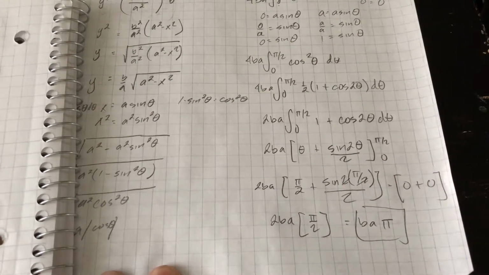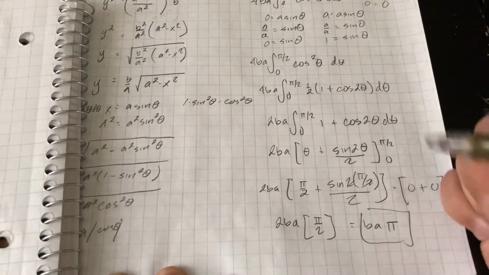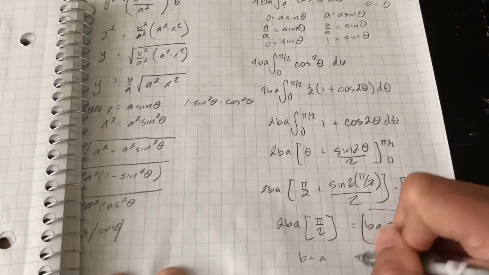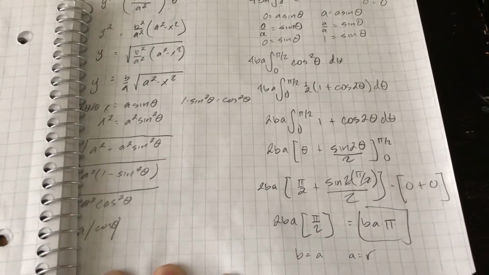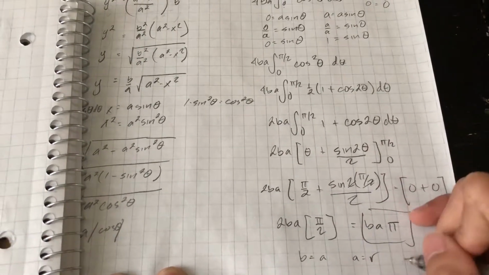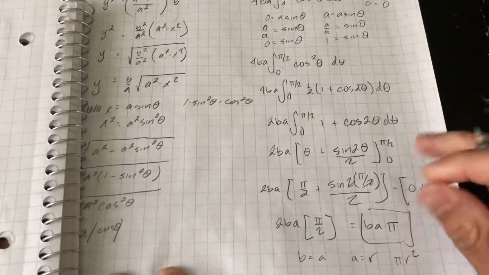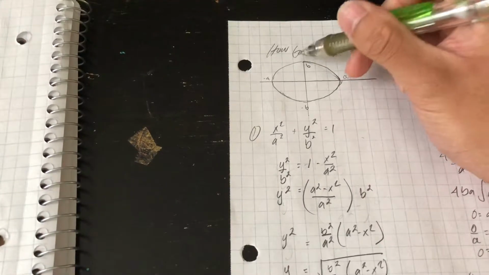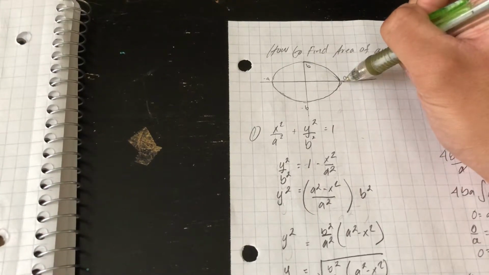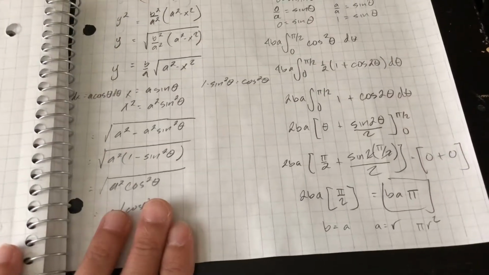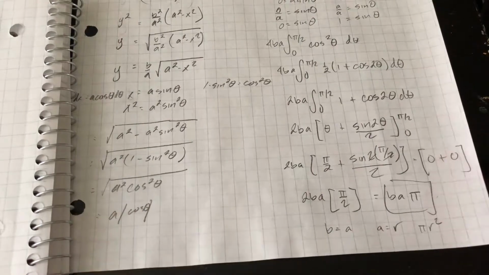If b equals a and a equals r, then you're actually going to have pi r squared, which is the area of the circle, and that would be if these two right here are equivalent. That's how you figure out the area of an ellipse.